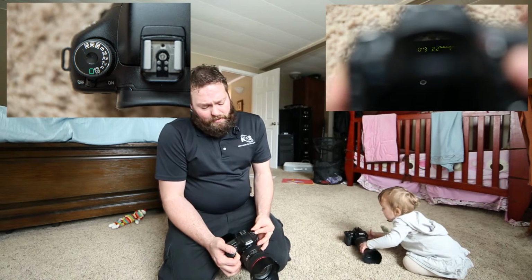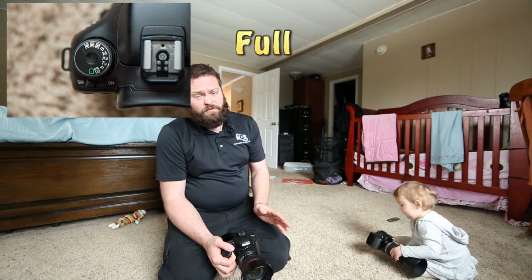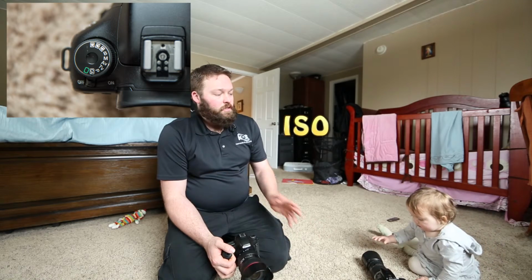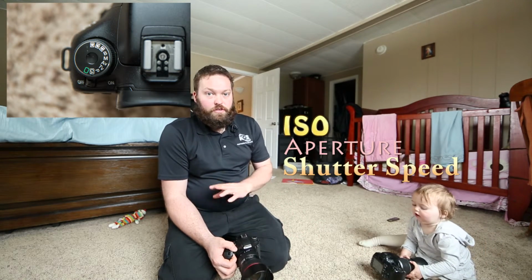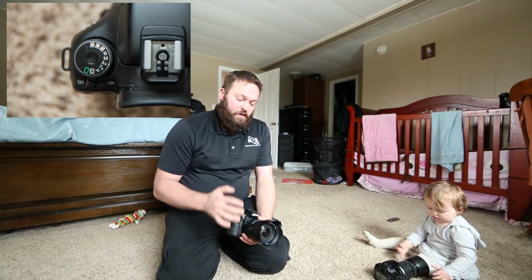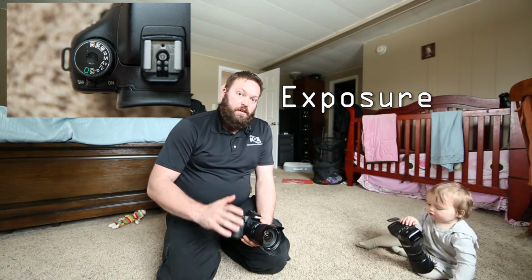But where we want to end up being is full manual, where you control the ISO, you control the aperture, you control the shutter, you control everything. You control the camera. The camera doesn't think what the exposure should be, you do it.